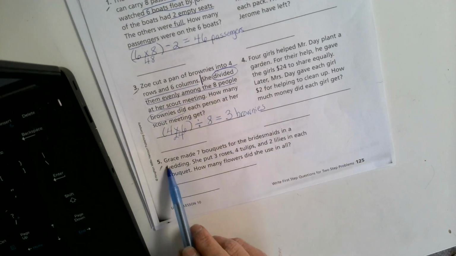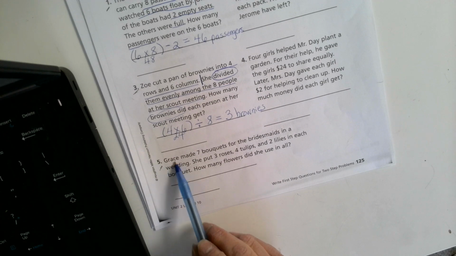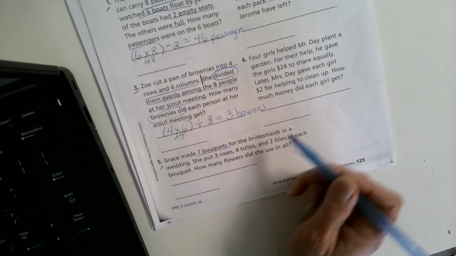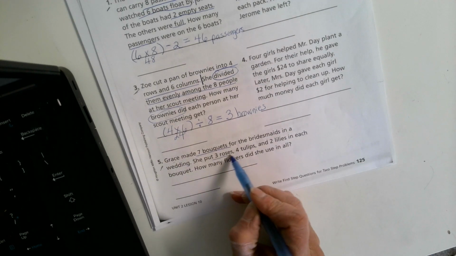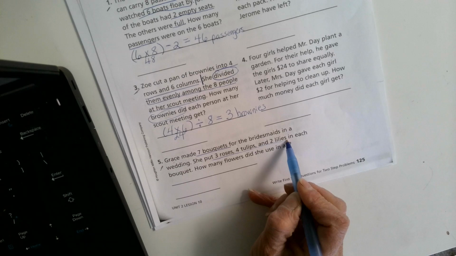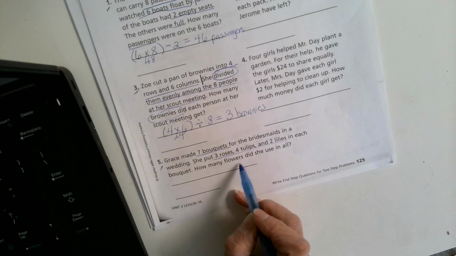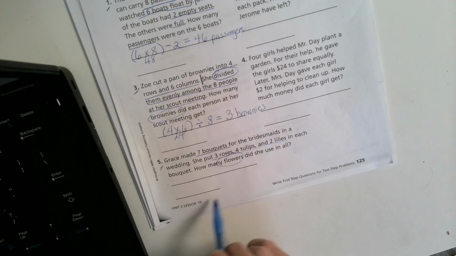Looking at number 5, continue with those steps. Grace made 7 bouquets for the bridesmaids in a wedding. She put 3 roses, 4 tulips, and 2 lilies in each bouquet. How many flowers did she use in all?